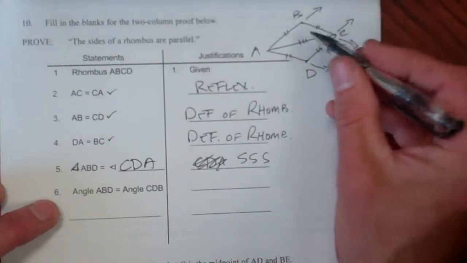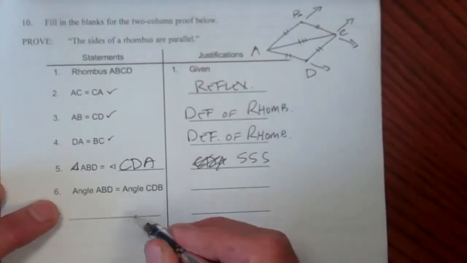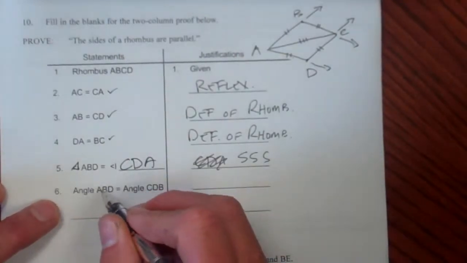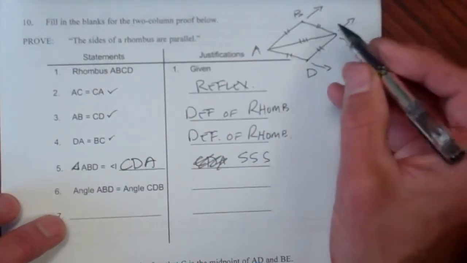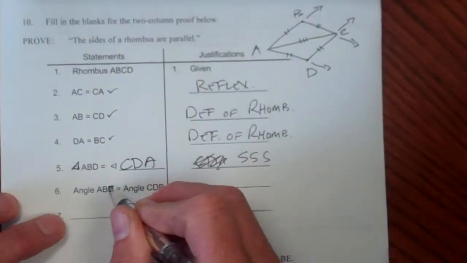Anyway, angle ABD, whoops, CDB. Yeah, that's not the right angle, I'm sorry. That should be angle ABC.